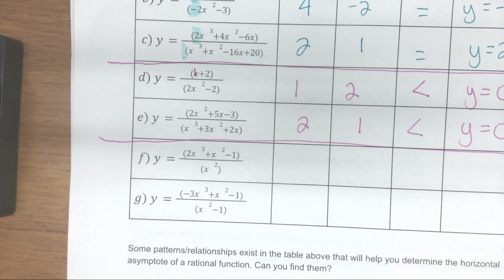If this was like 10 and this was 1,000, what's 10 divided by 1,000? It's 0.01. As the bottom continues to get bigger and bigger, this number is going to get smaller and smaller. That's why it approaches 0, because the bottom of the fraction is growing way faster than the numerator.